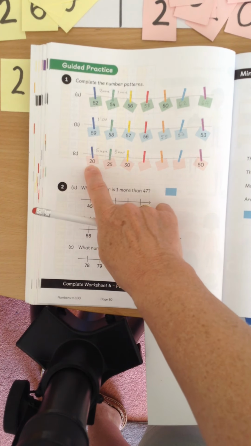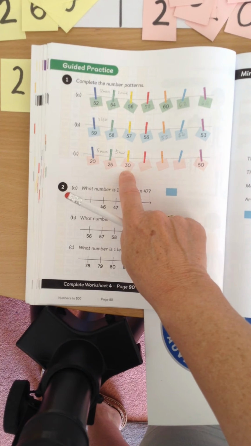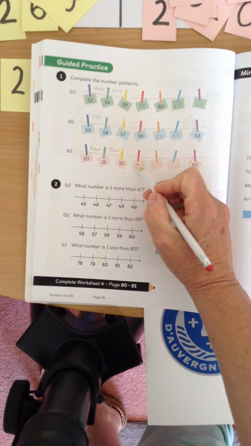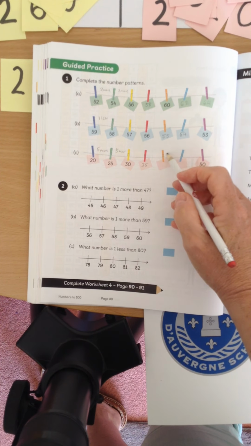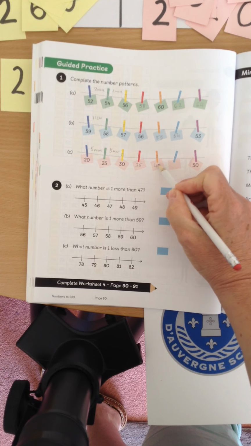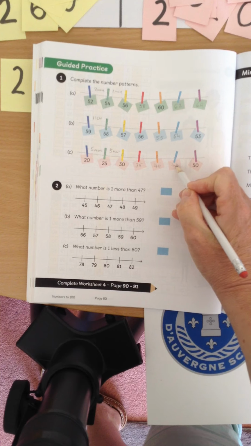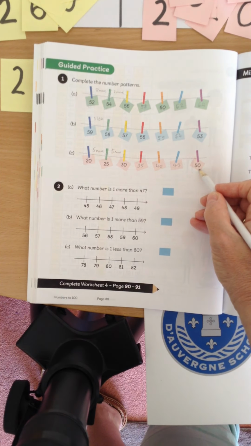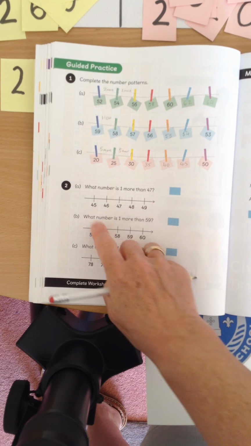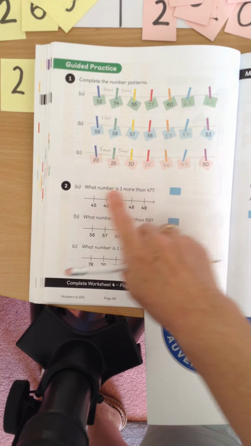Here we go. 20, 25, 30, 35. Well done. What comes after 35? 40, 45. And we're right because that one is 5 more and it's 50. Well done. So let's have a look at these 3 questions in number 2.